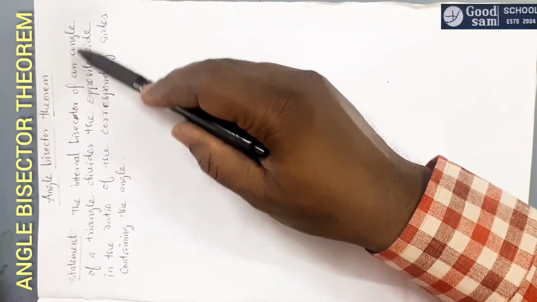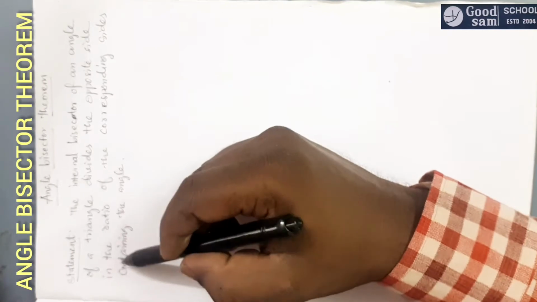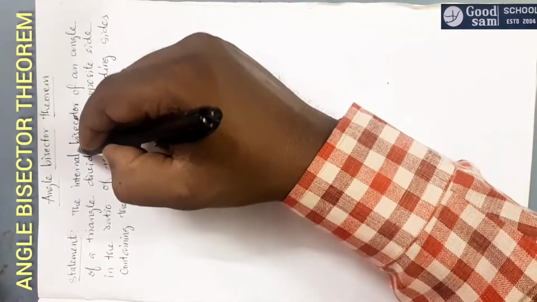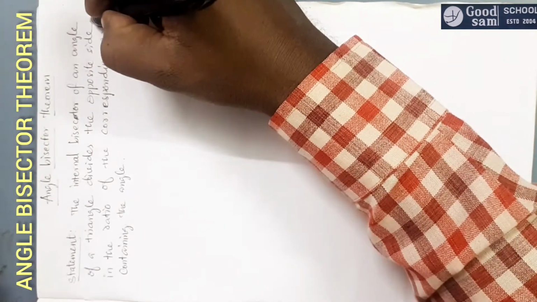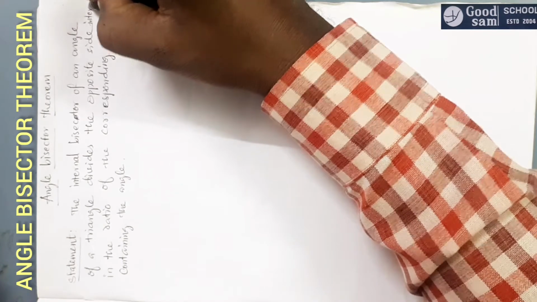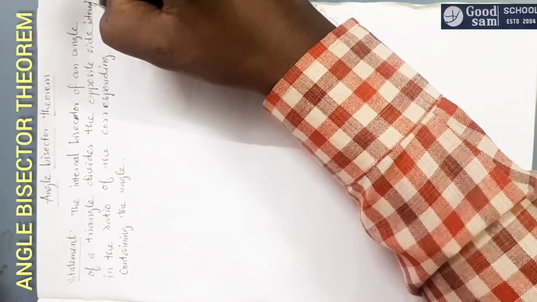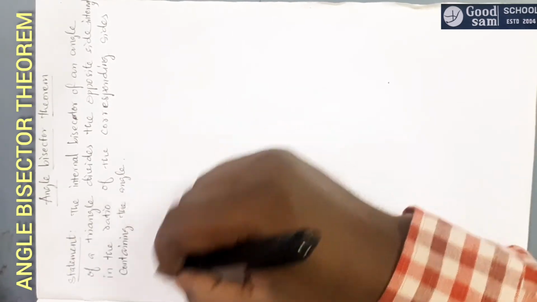So the statement is the internal bisector of an angle of a triangle divides the opposite side internally, because it is an internal bisector. The word we can add here is internally, in the ratio of the corresponding sides containing the angle.